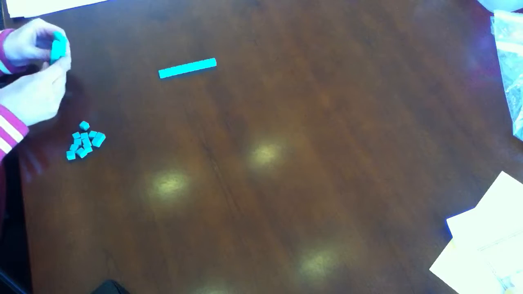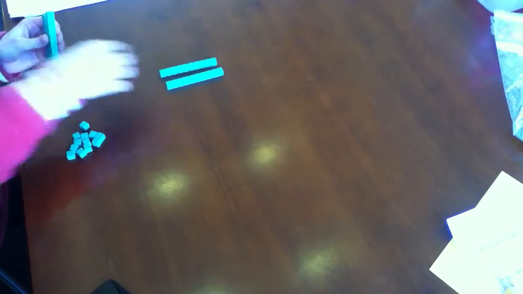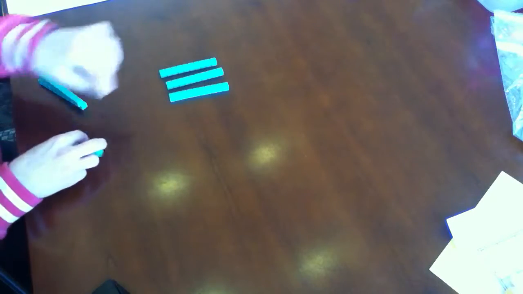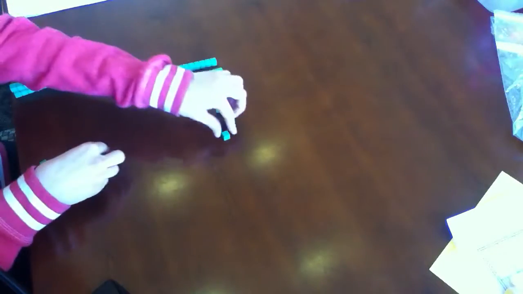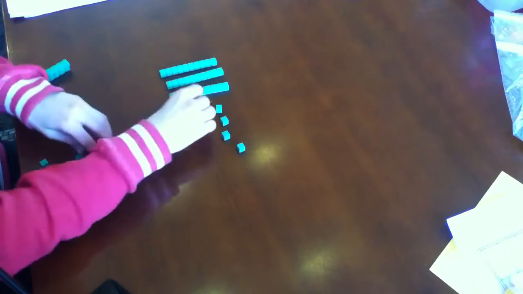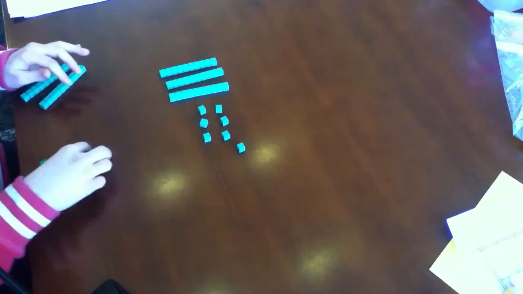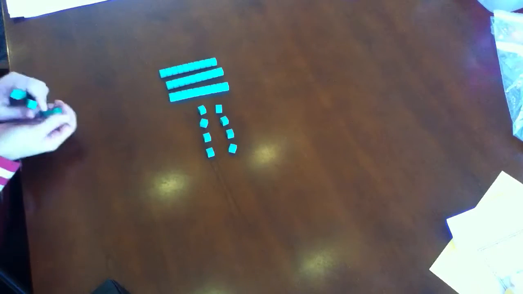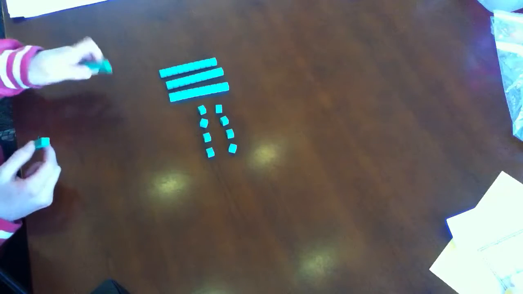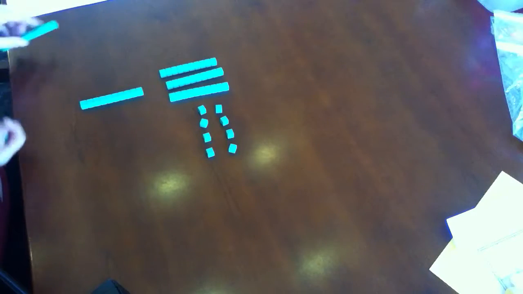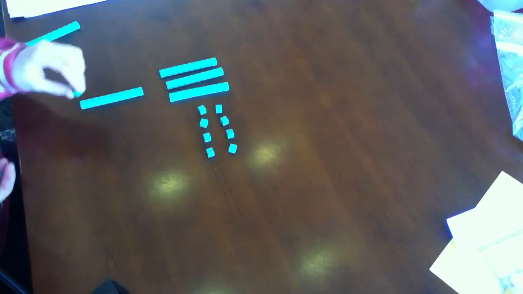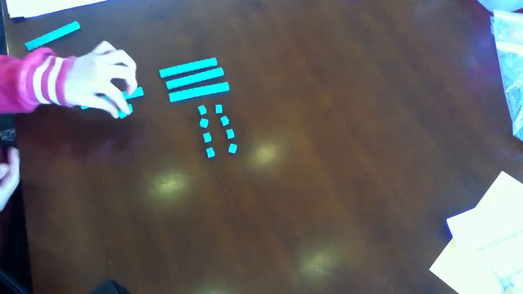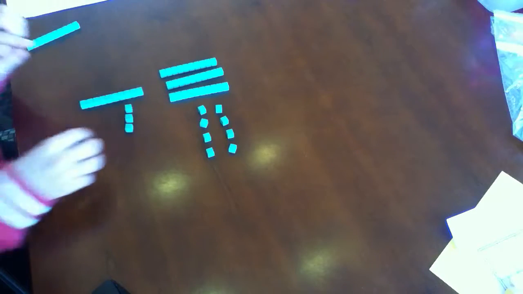So we need 30. 10, 20, 30, and 8 ones. 1, 2, 3, 4, 5, 6, 7, 8. And for our bottom number, it's adding 14. So we need one 10 log, which is 10, and 4 ones. 1, 2, 3, 4.